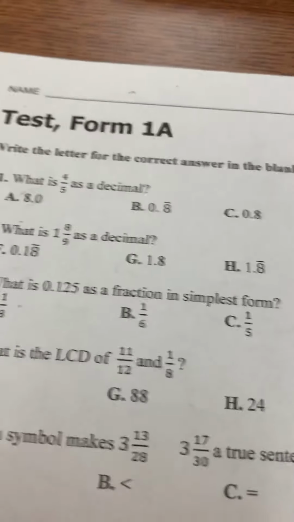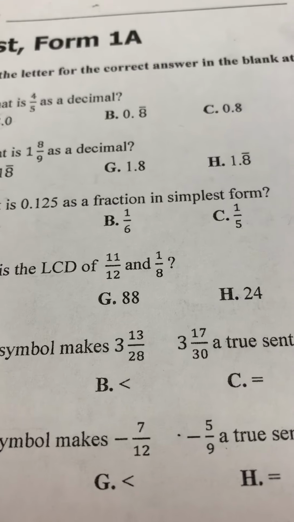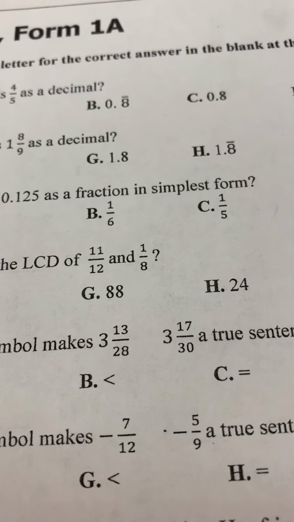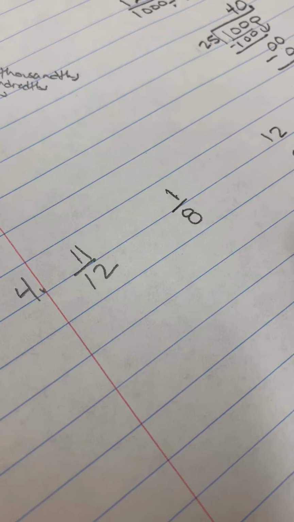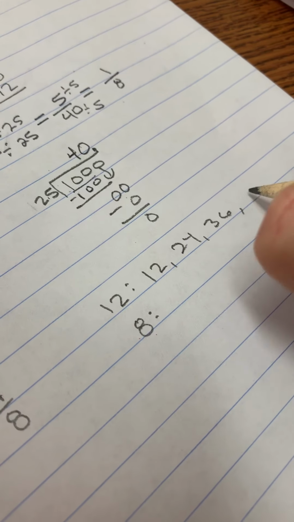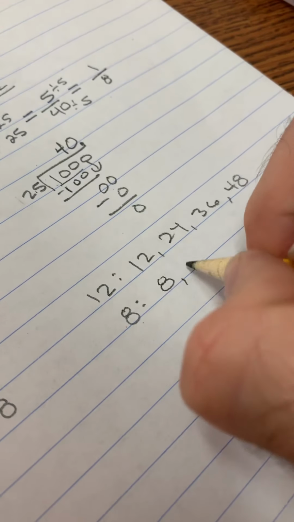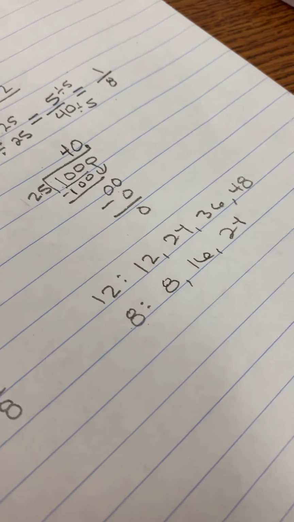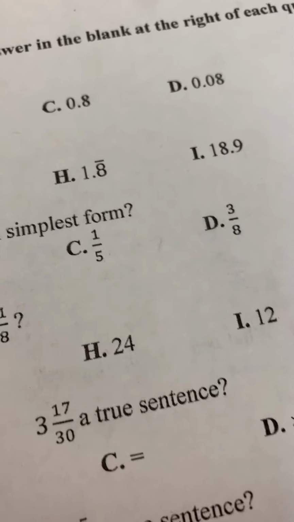Number 4 says, what is the least common denominator of 11/12 and 1/8? Well, my denominators are 12 and 8. So I'm going to skip count by 12: 24, 36, 48. Skip count by 8: 16, 24. Whoop, found them. So my least common denominator is H, 24.